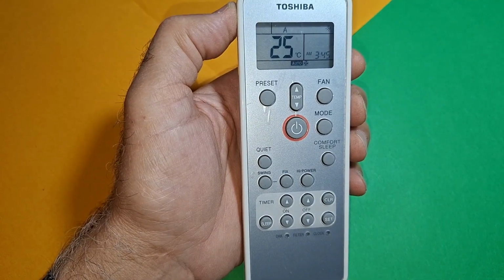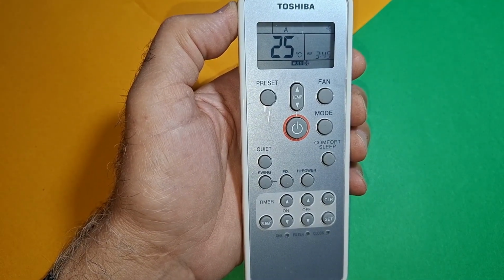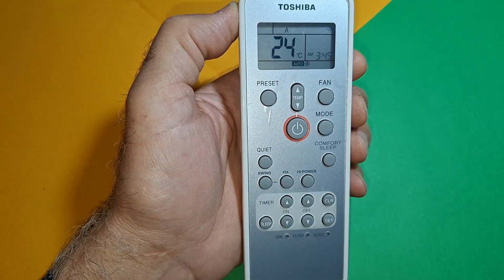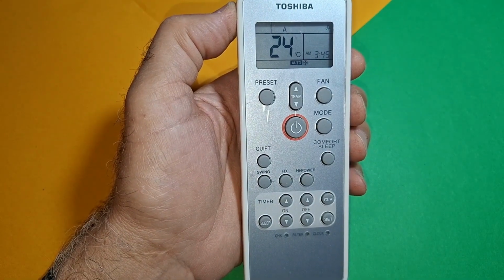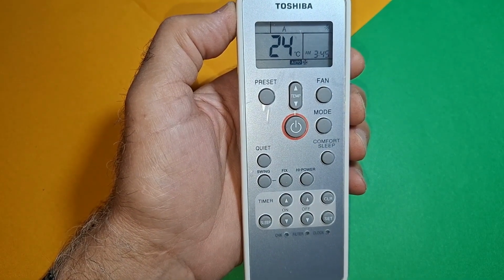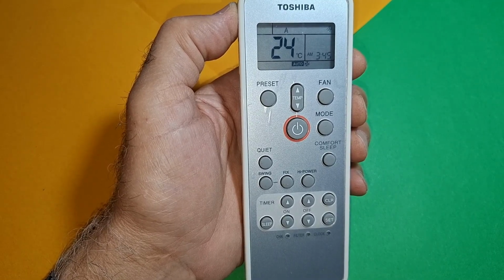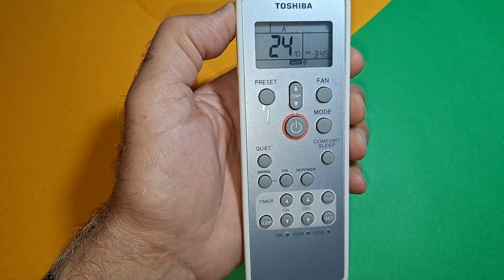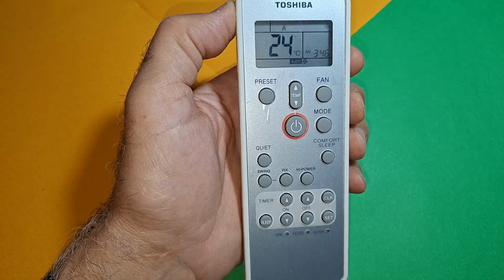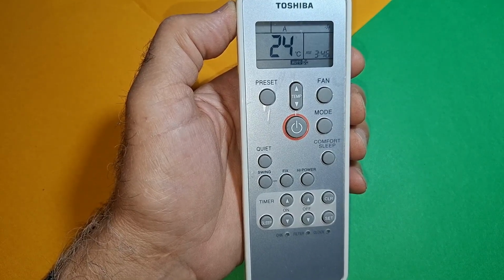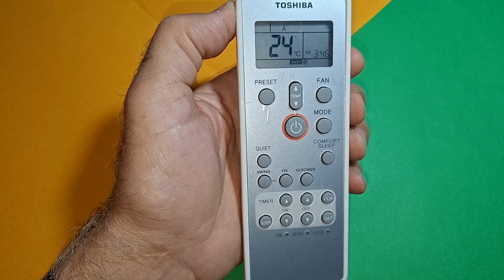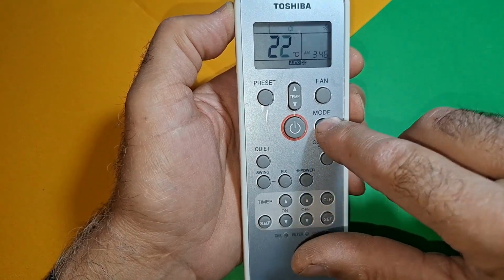For example, let's say we set the air conditioner to 24 degrees Celsius in this mode. In this case, if the temperature in the room falls below this indicator, the air conditioner will work in heating mode, and if it rises above, it will work in cooling mode. We return to cooling mode by pressing the mode button again.